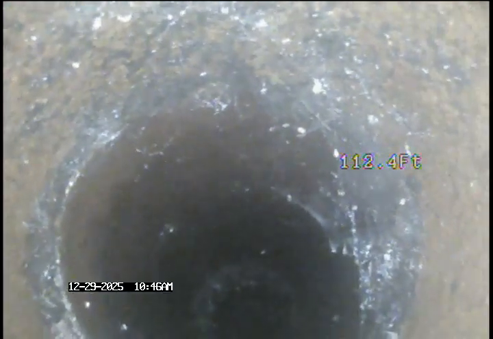Small amount of root at 114. Just some cobwebs there.